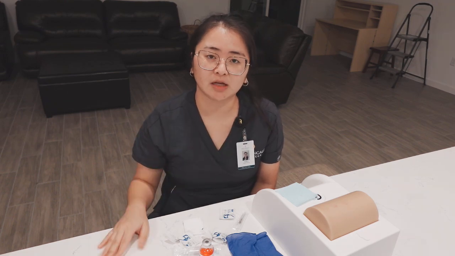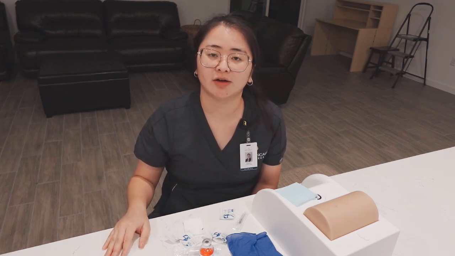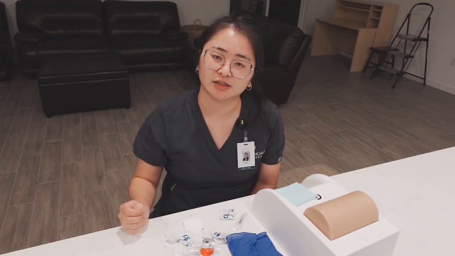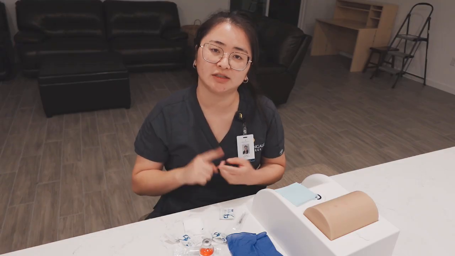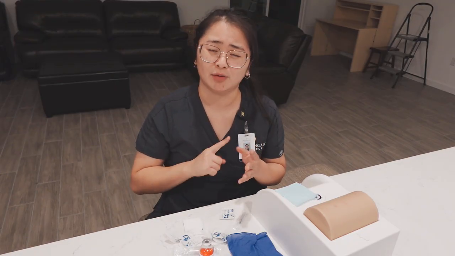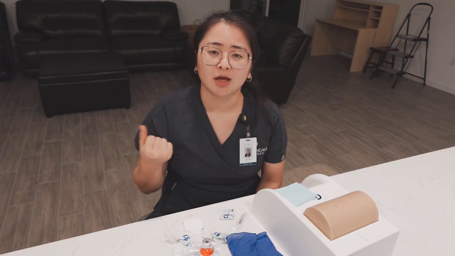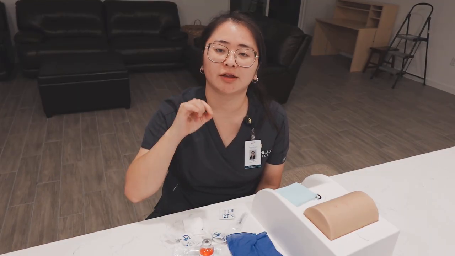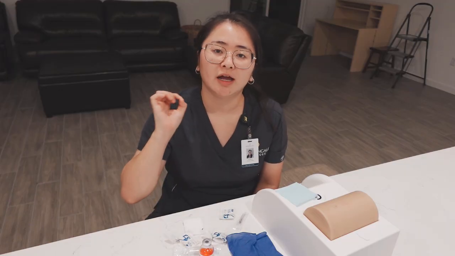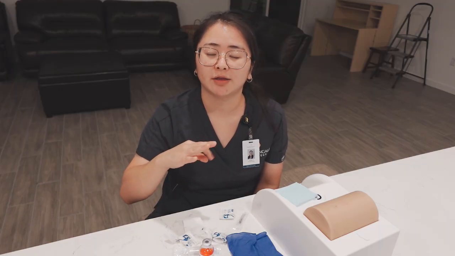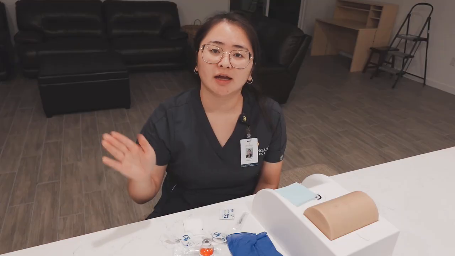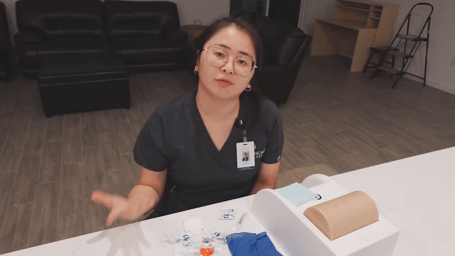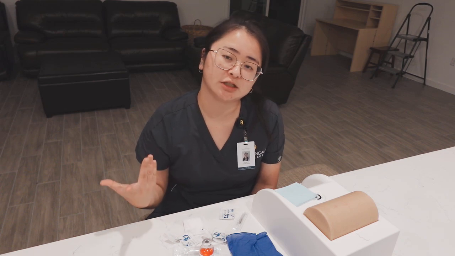And then the first thing we're going to do is verify the provider's orders. The second thing we're going to do is verify the 6 rights of medication administration, which is the right patient, drug, dose, time, route, and documentation. We will then check the medication order in the EHR and then verify the medication against the MAR. This is for the first time. We will have to do it 3 times in total before we give medication to any patient.